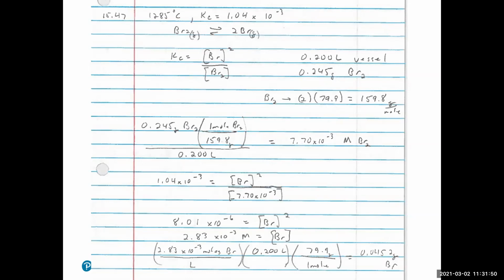So this one was a little different. Usually we're just working in molarity, but in the problem they were asking us some questions about grams in that. And why would you do something like this? Well, in reality, you don't weigh out moles of stuff.